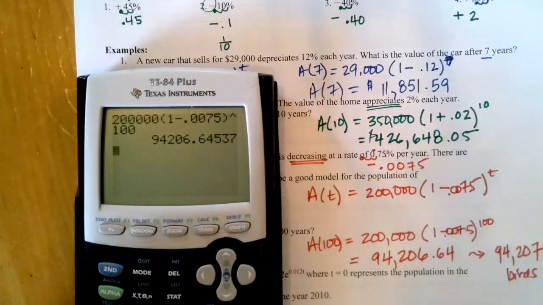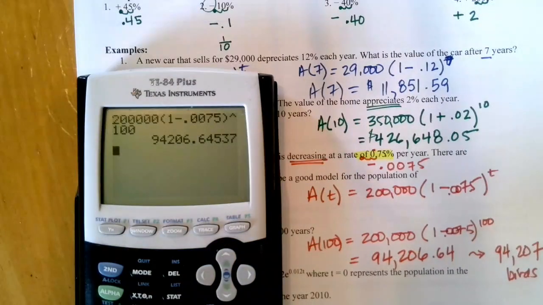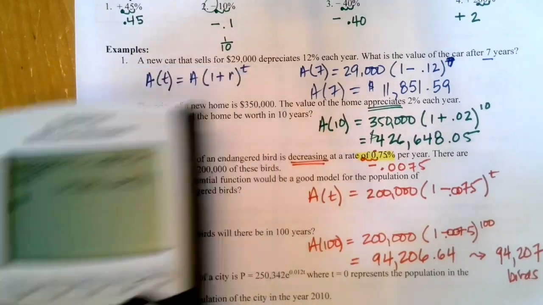Make sure you don't make that mistake. Be very careful with converting those percents into decimals.